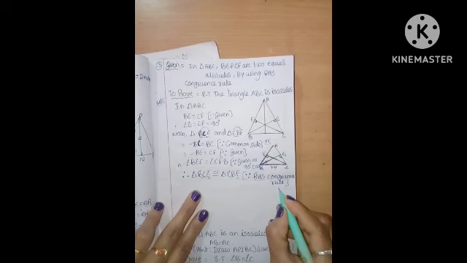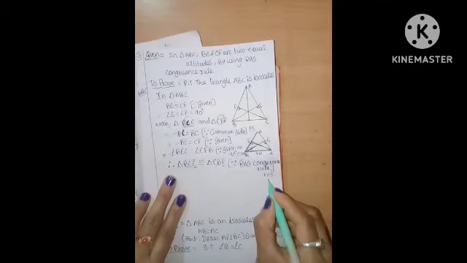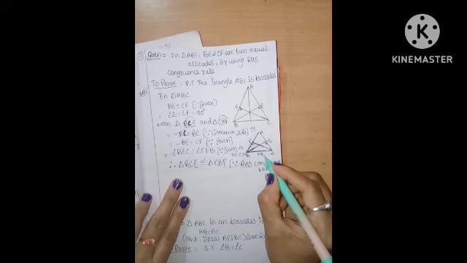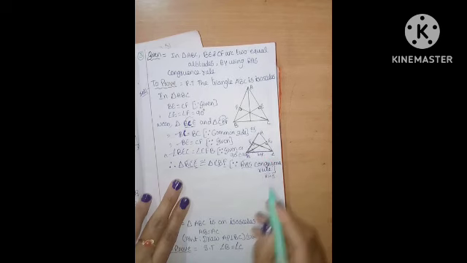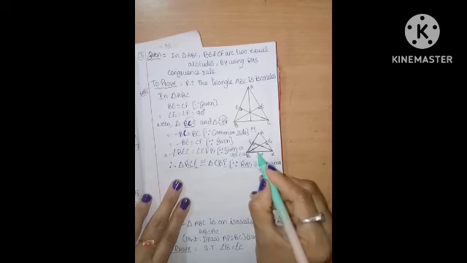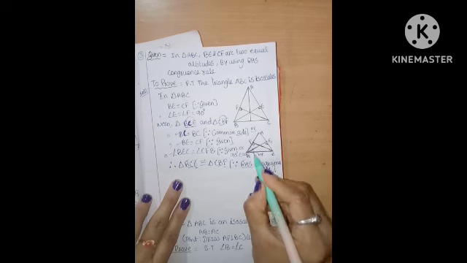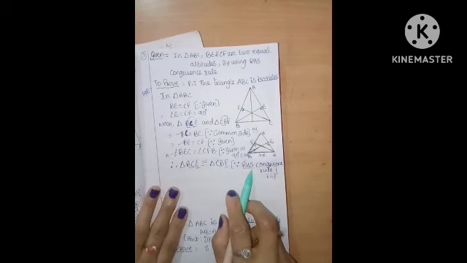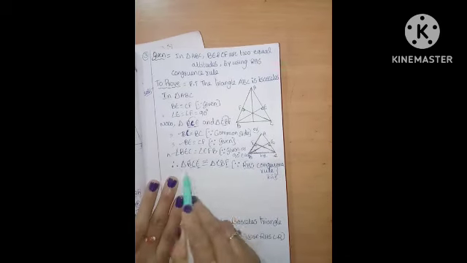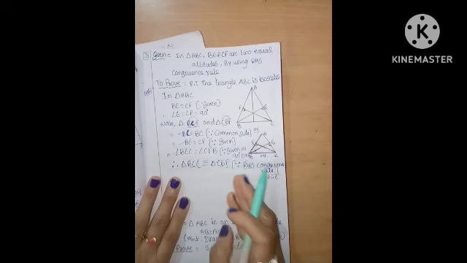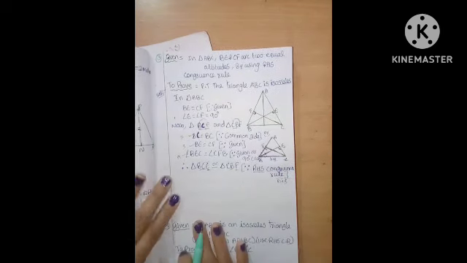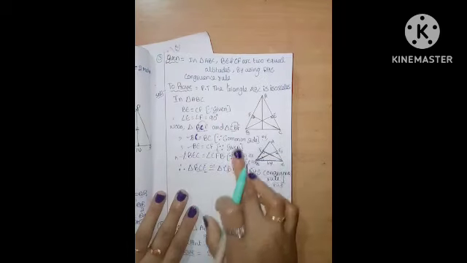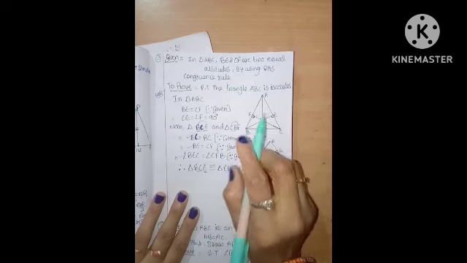And another is the hypotenuse. The hypotenuse is there in these two triangles. Yes, so that is also satisfied. And one side is there, this side or this side. So this is also satisfied. According to this rule, these two triangles are congruent. Yes, it is congruent. It is proved.